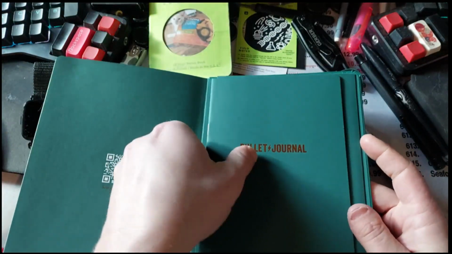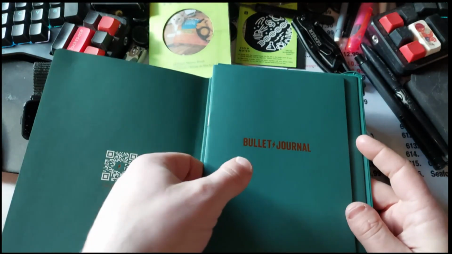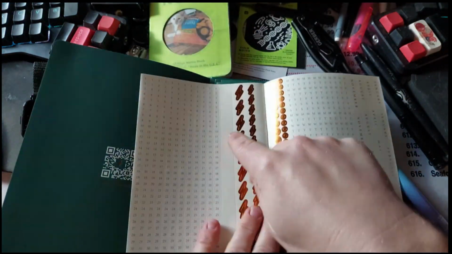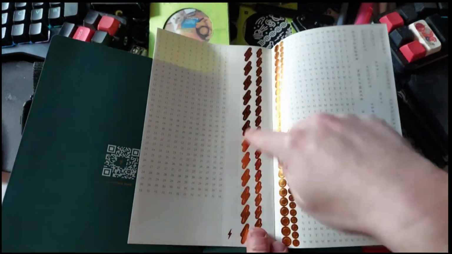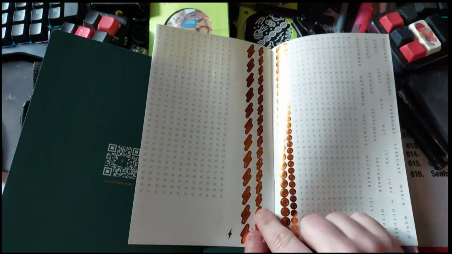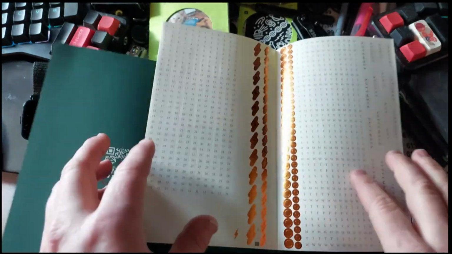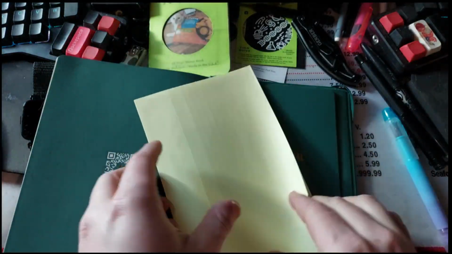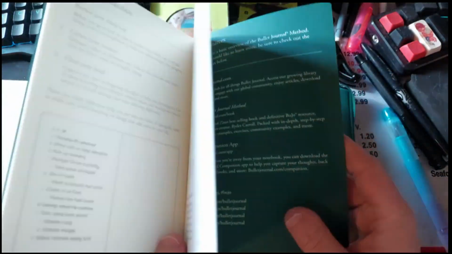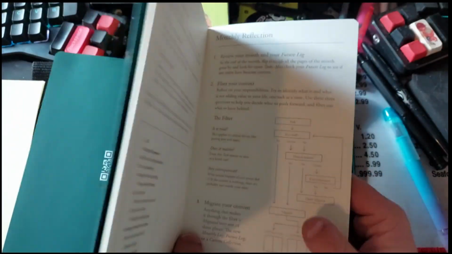And then of course you've got the sticker page and the spine label that you can put on it as well. You've got your different stickers and dates and months and stuff. And then the quick guide, which I've got, this is the third one I have now.